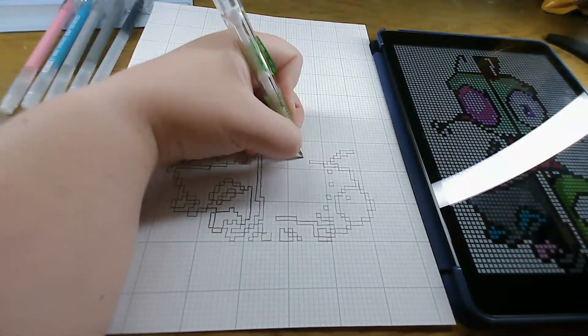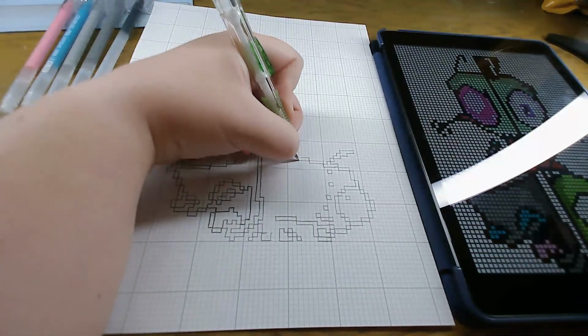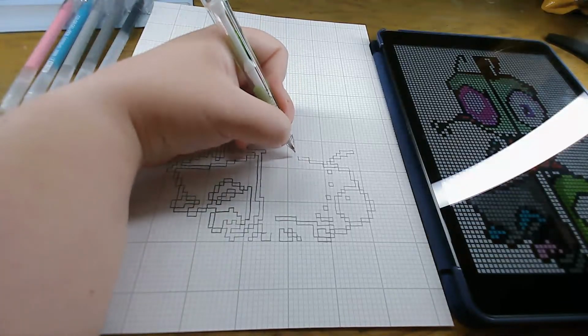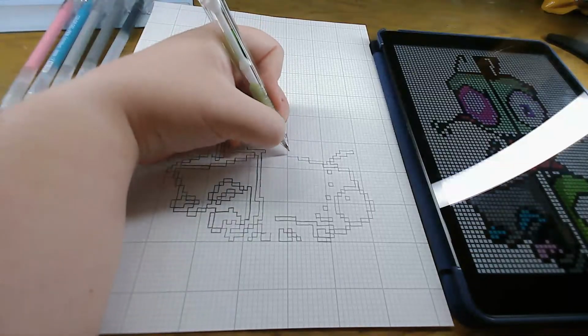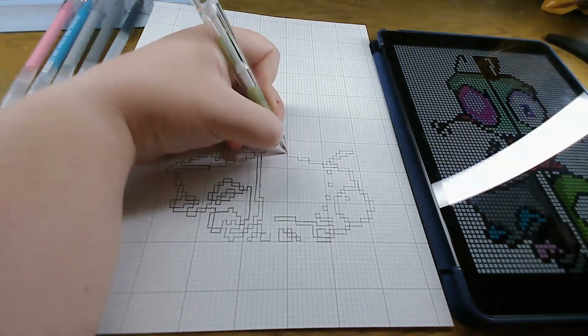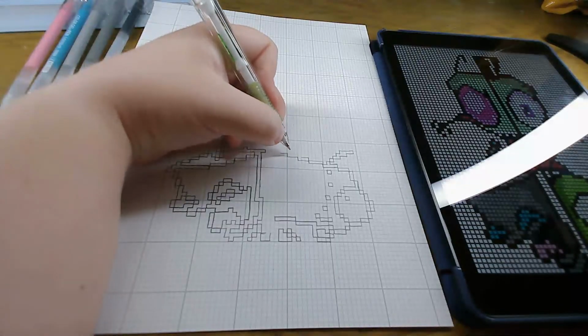Now we're going to do 2. 1, 2. And a third on bottom. Up over. 1, 2, 3. Up. And then we're going to go over 2.